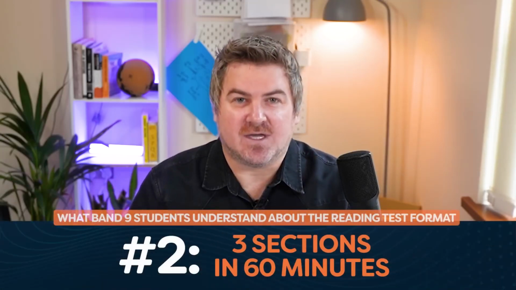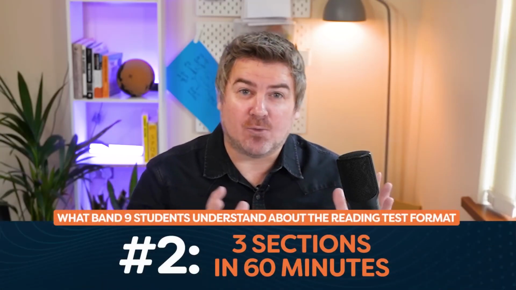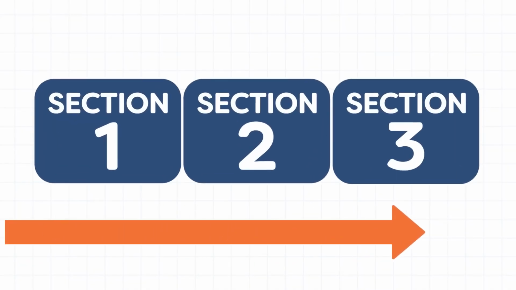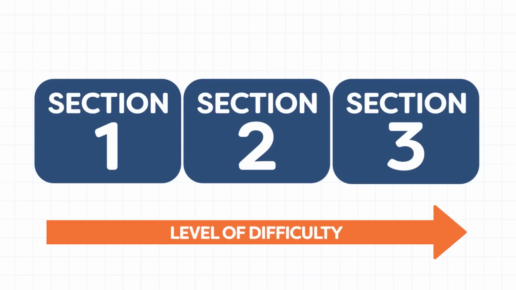The second big thing that Band 9 students understand about the reading test format is that there are 3 sections and it gets progressively more difficult as you go through the 3 sections. So section 1 is the easiest section, section 2 gets a little bit more difficult, and section 3 is the most difficult. Now, why is this? Why do they do this?